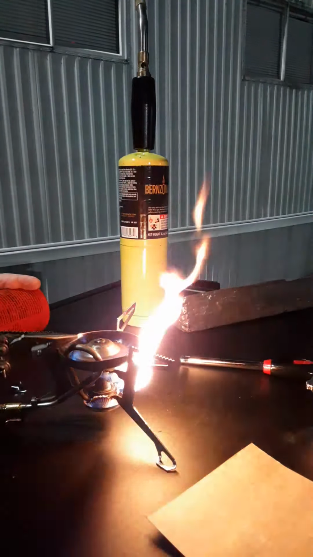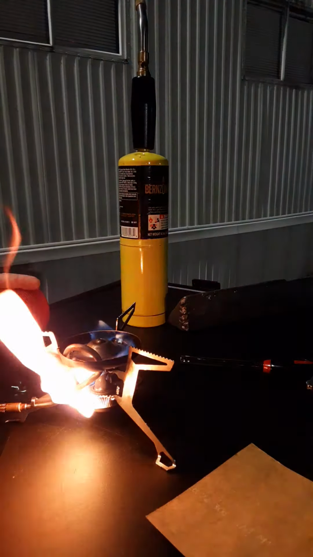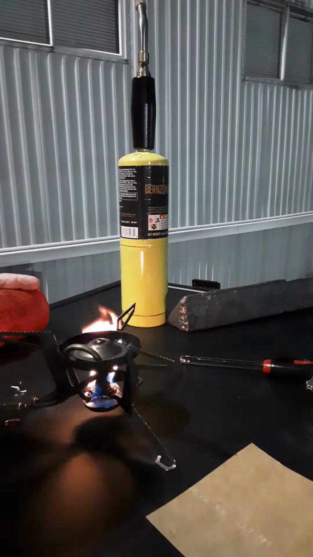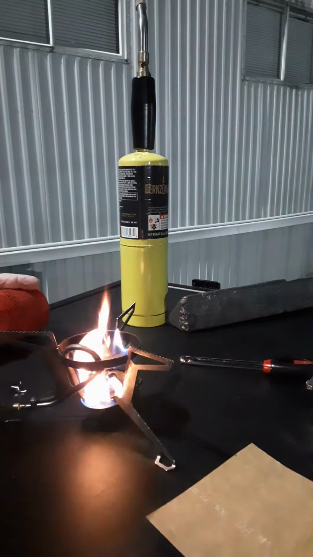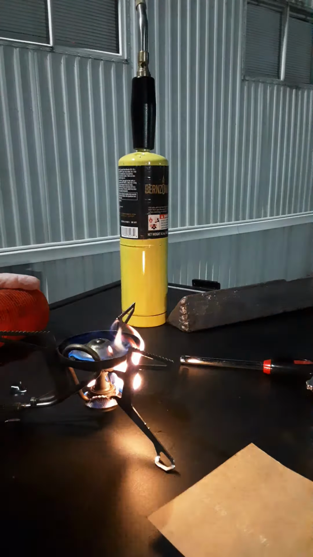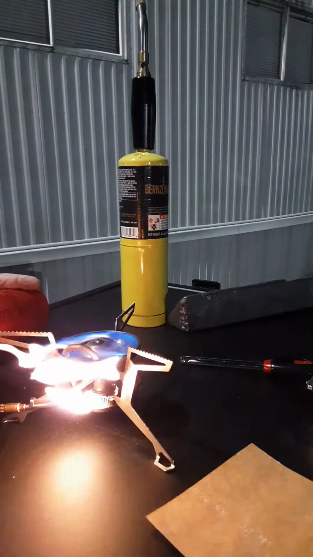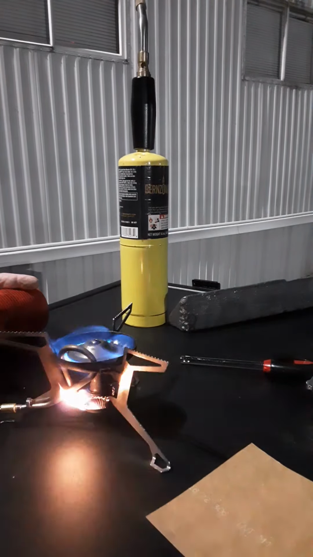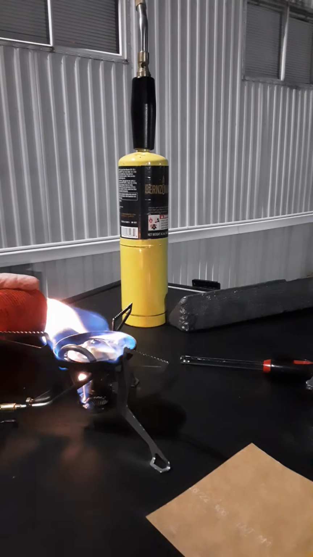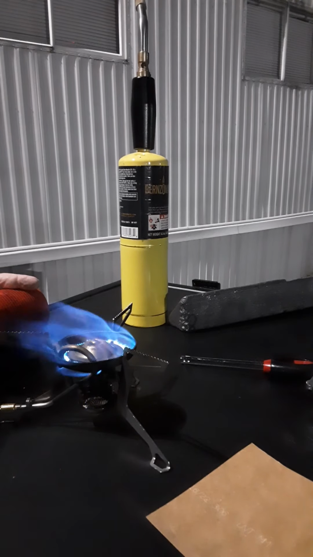So this pipe right here, when it gets hot enough, instead of burning liquid, we'll be burning evaporated fuel. Okay, let's see if that's enough. There we go.